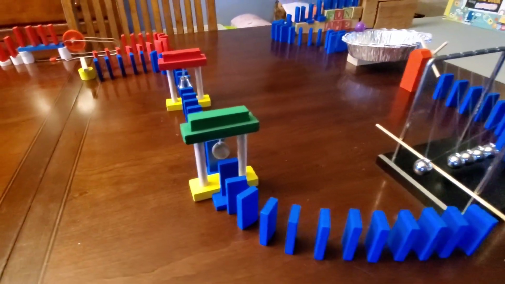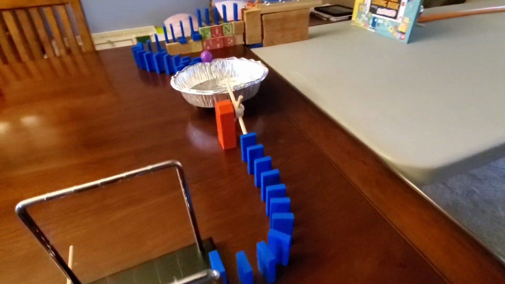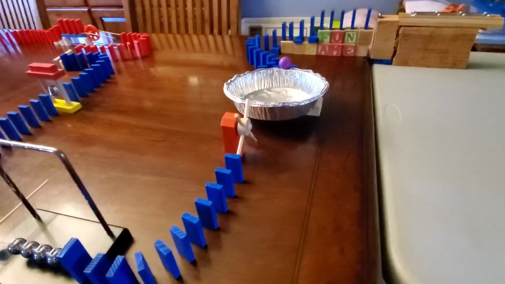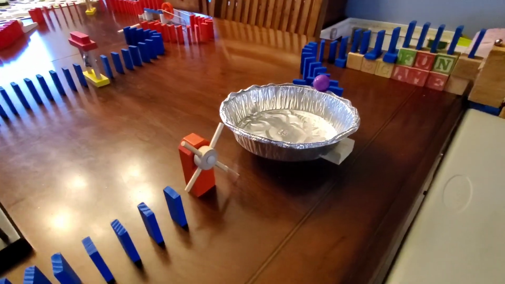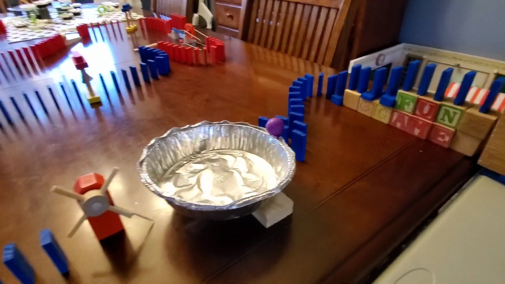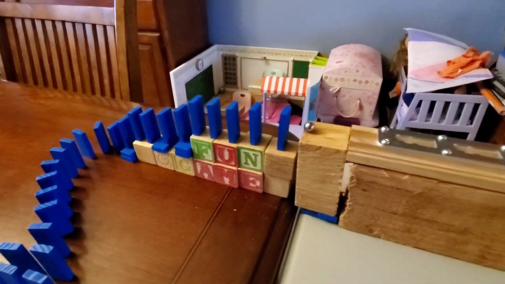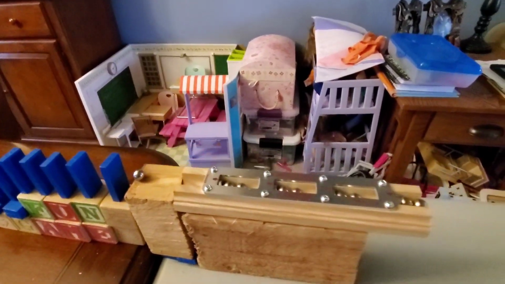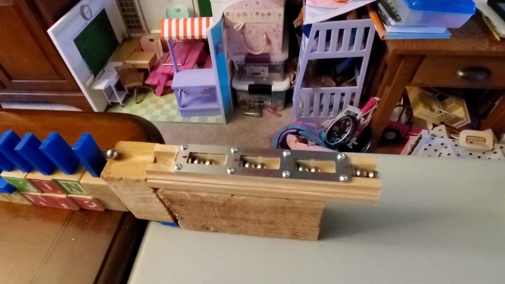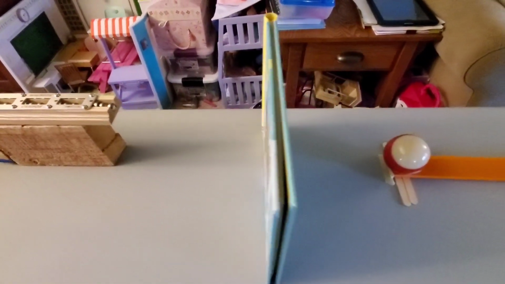And the hanging ball, Newton's cradle, another wheel and axle that'll hit the pie pan, and then up the stairs to the magnet cannon. You can see the balls are loaded, hitting the book.